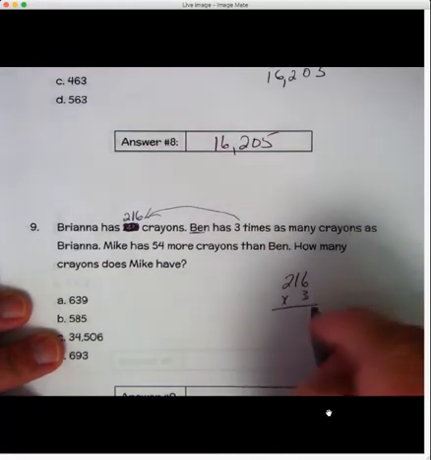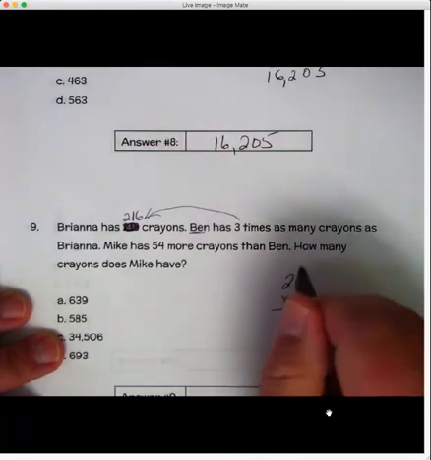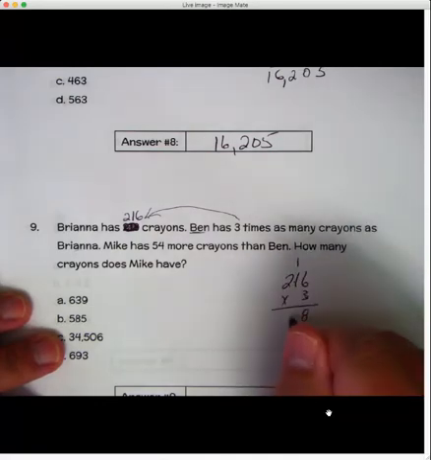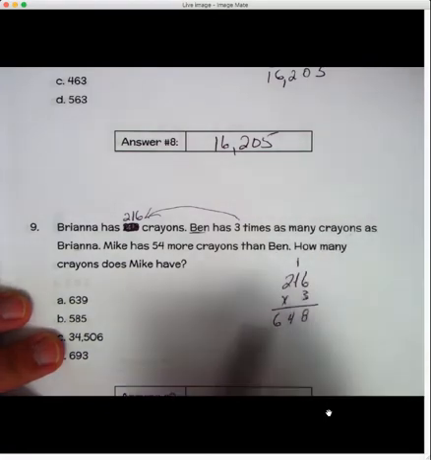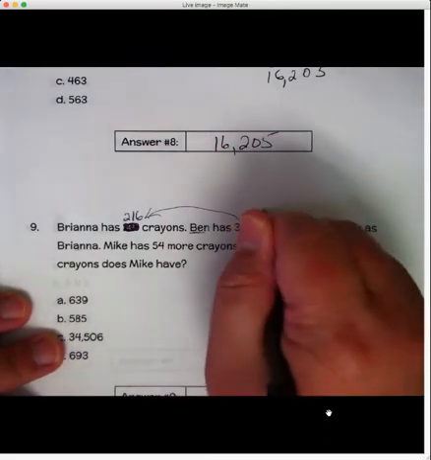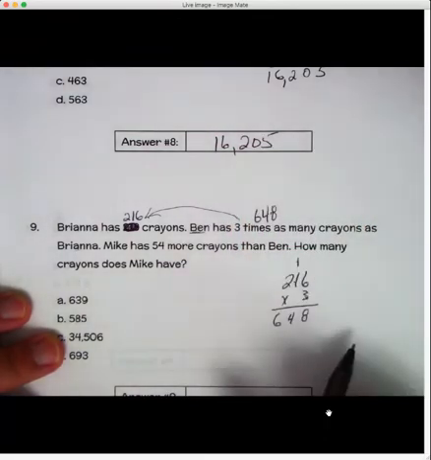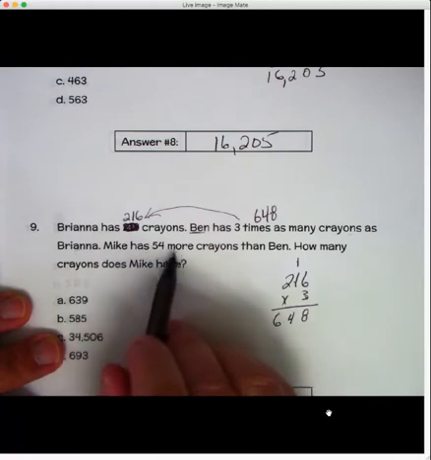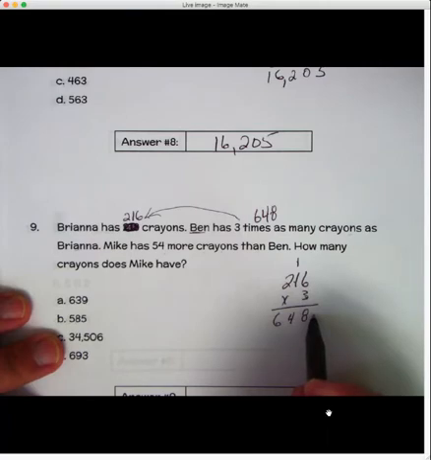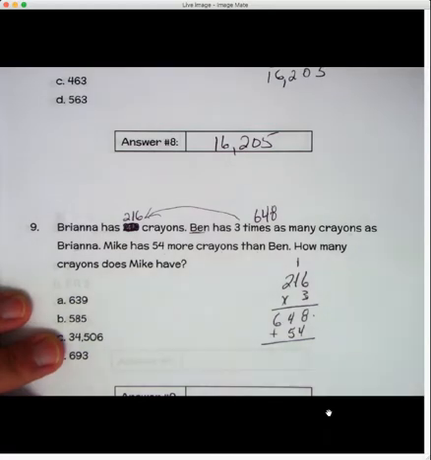3 times 6 is 18. Put our 8 down, carry our 1. 3 times 1 is 3, plus 1 is 4. 3 times 2 is 6. So Brianna has 216. Ben has 648. And then Mike has 54 more crayons than Ben. Ben has 648. 54 more would mean we add 54.